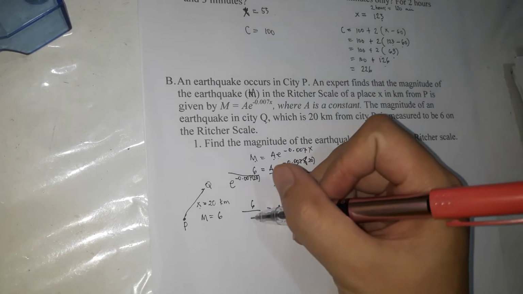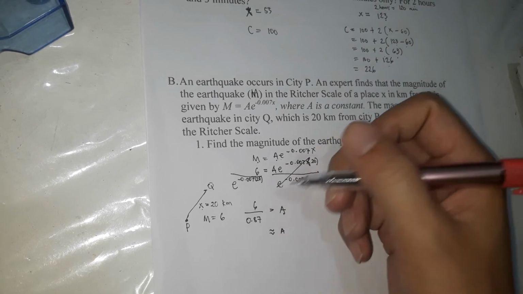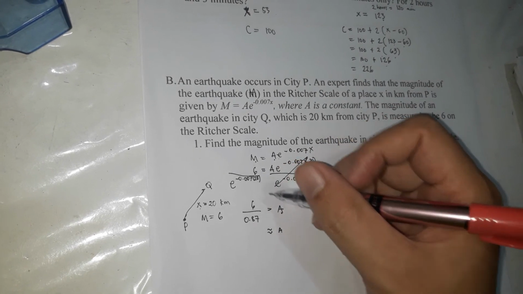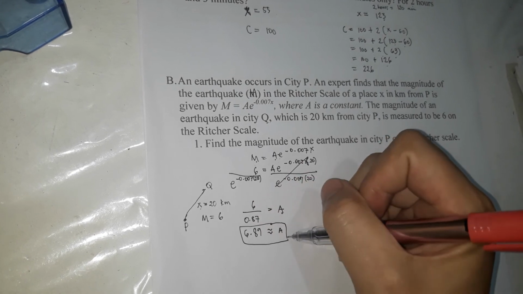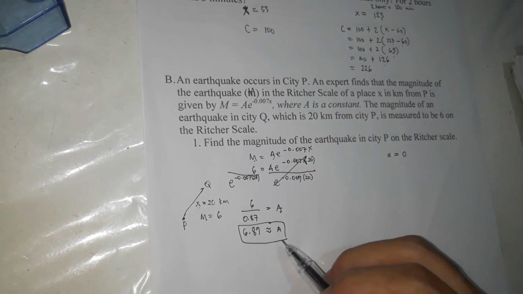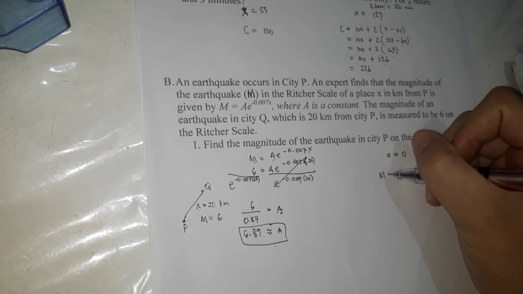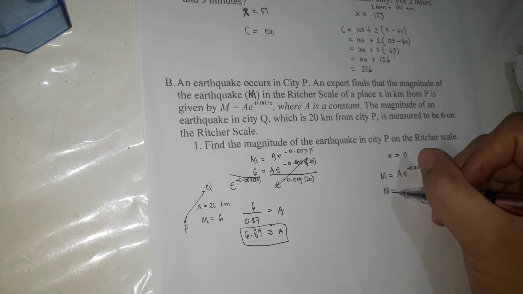The answer here is estimated 0.87. Kapag i-divide mo yan, the answer is 6.89. So, ibig sabihin, si A is approximately equal to 6.89. Dahil given na si A, sa formula natin na M is equal to A e to the negative 0.007x, si M is equal to 6.89, based on our first solving, e to the power of negative 0.007x.